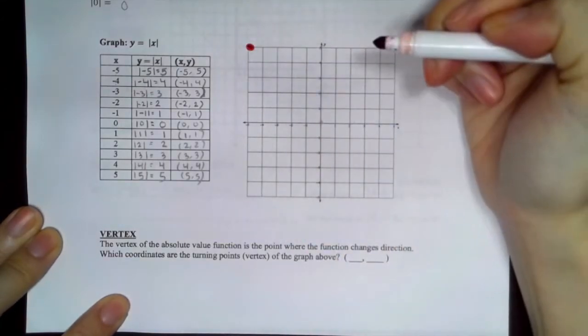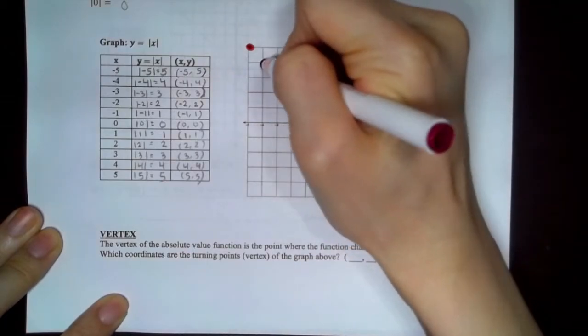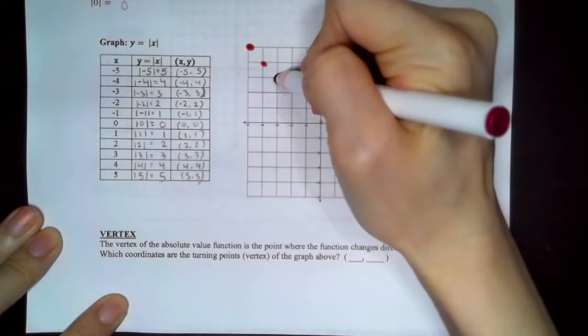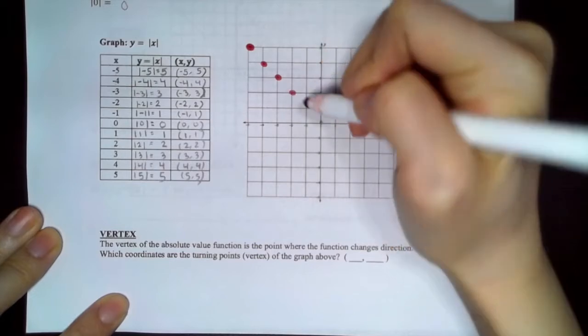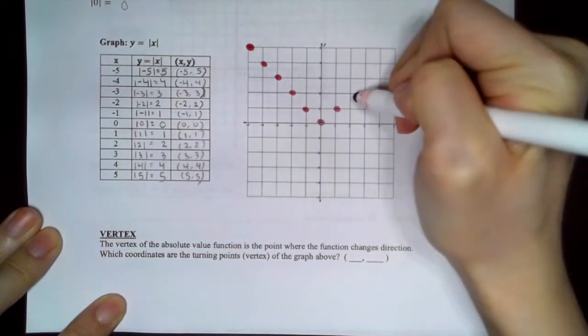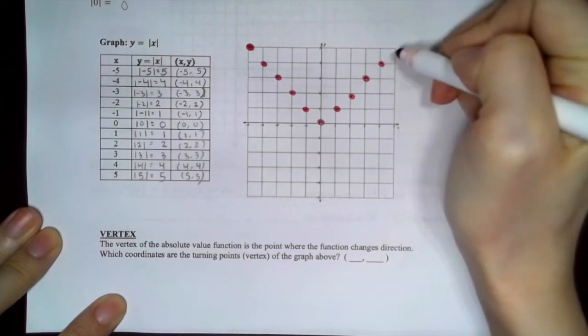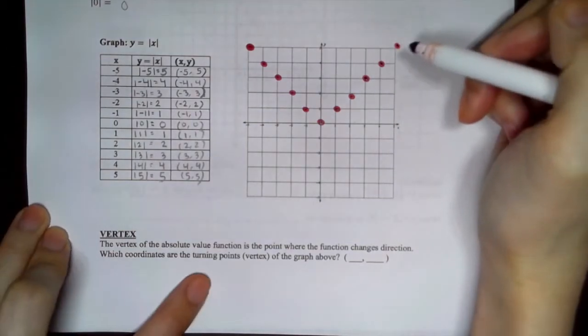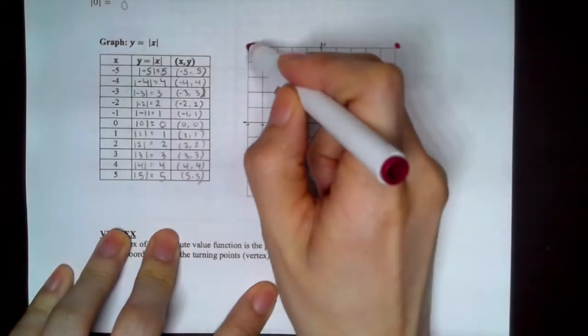So here, negative 4, negative 4. It's right here, negative 3, negative 3. Right there, negative 2, 2. Negative 1, 1, 0, 0, 1, 1, 2, 2, 3, 3, 4, 4, 5, 5. Right? Do you see this V shape? And I'm gonna connect the points.